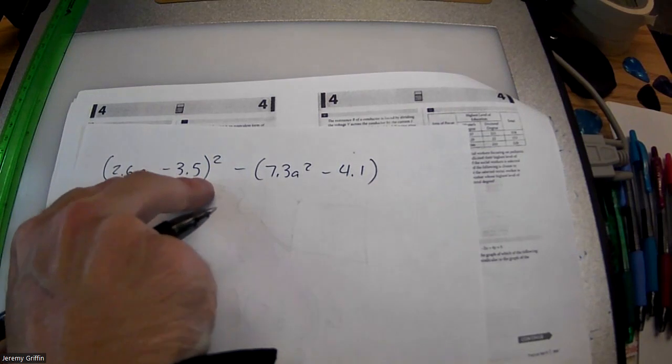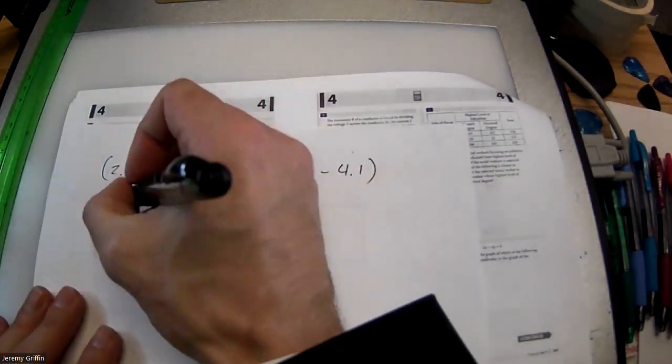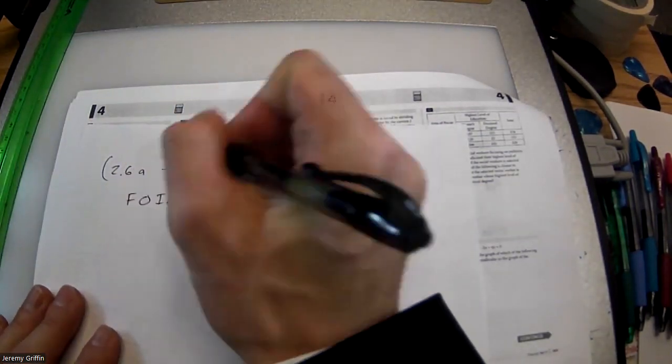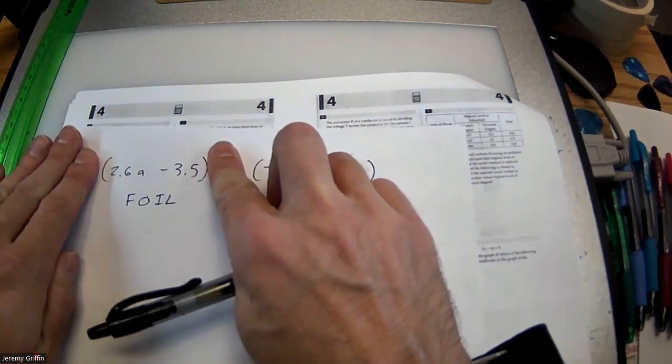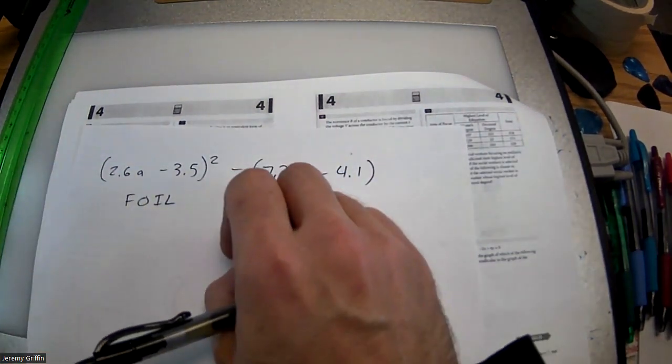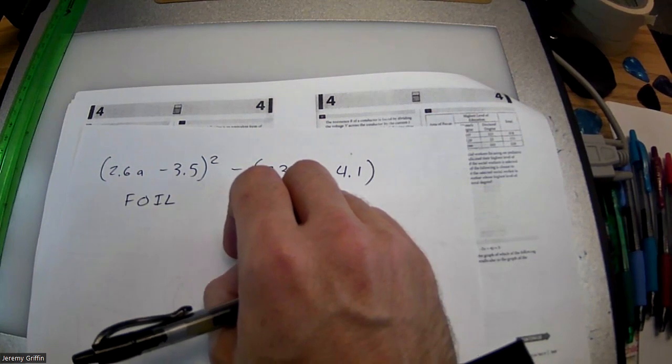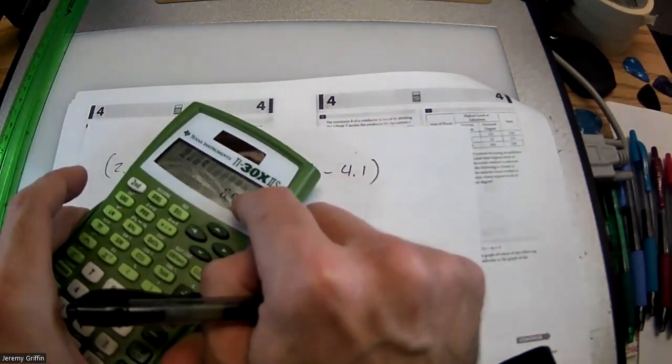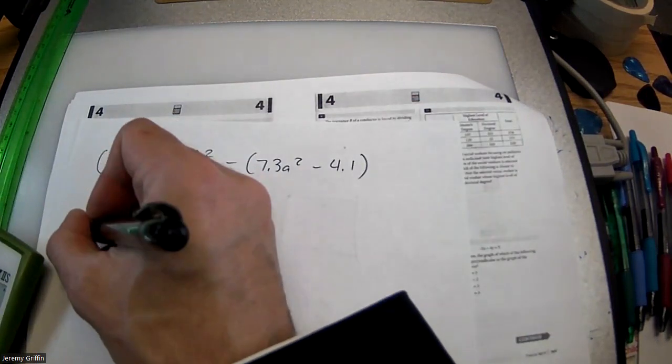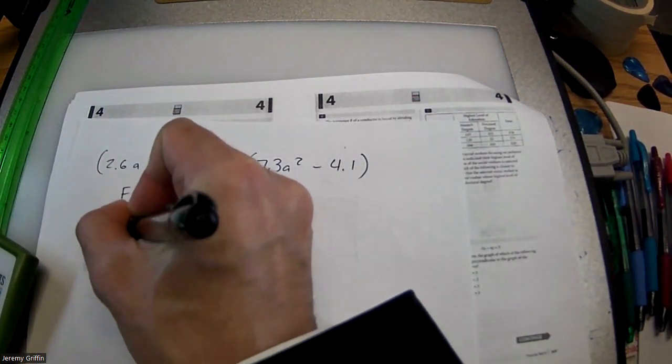First thing I do is take this term and square it with FOIL. So imagine this multiplied by itself. 2.6a times 2.6a. 2.6 squared is 6.76, so it'd be 6.76a squared.